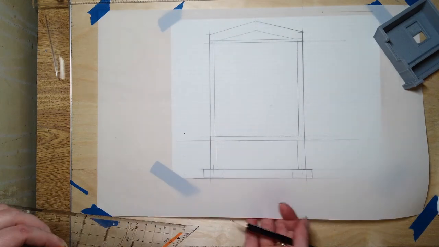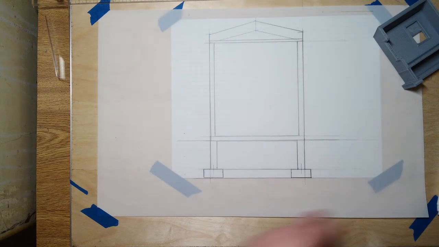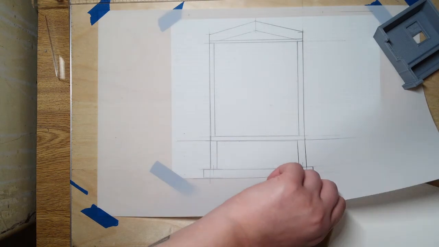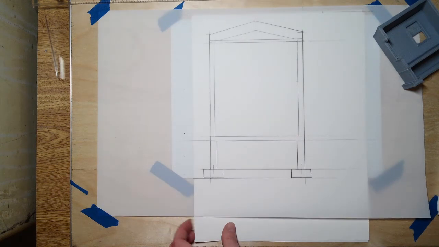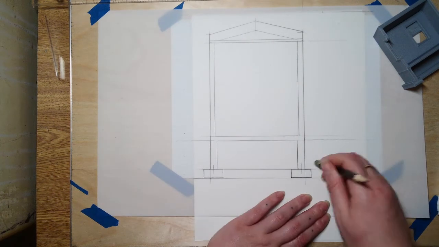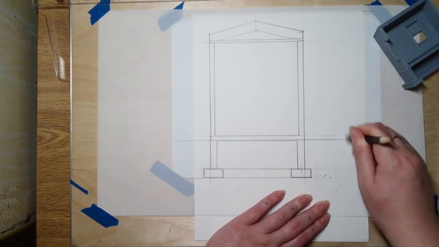And so I have the general outline. I don't want to untape it, I just want to put a normal piece of paper under it so we can see it without the graph. So I have a general outline of my building section created. I still have some guides I need to get rid of.